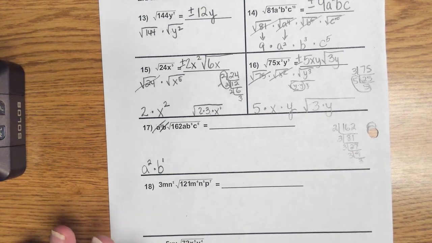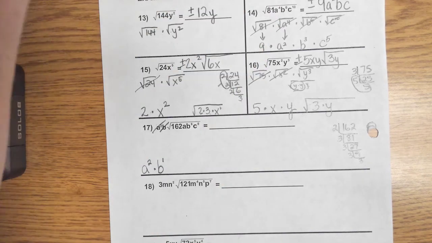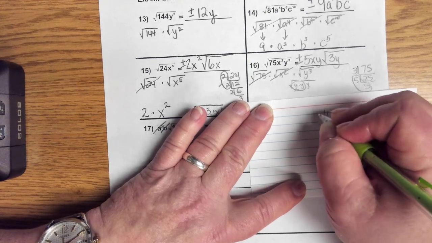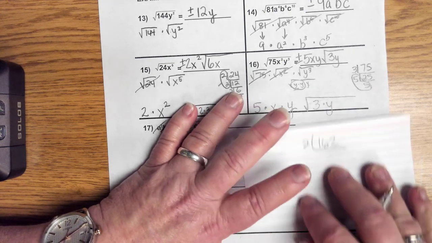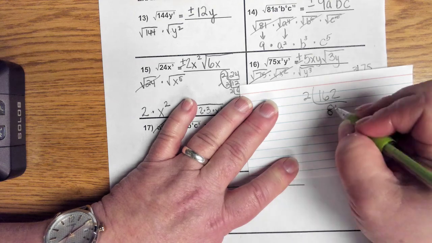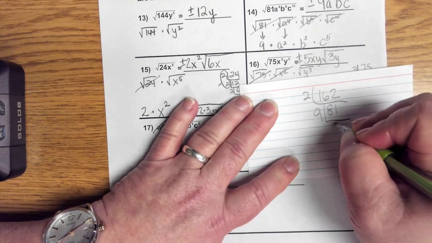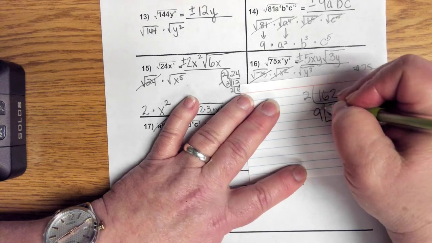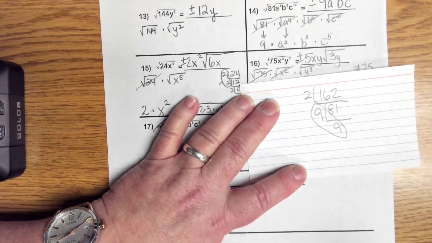Now, if I knew 81 was a perfect square, I could have put my 9. But the problem is then you have to recognize what you're pulling out, okay? Because if I had done that, which is not a big deal, I'll do it on this little card here. I could have done 162 divided by 2, and I get 81. If I know that 81 is a perfect square, what am I pulling out? 1 9, correct? Because I have a pair of 9s.